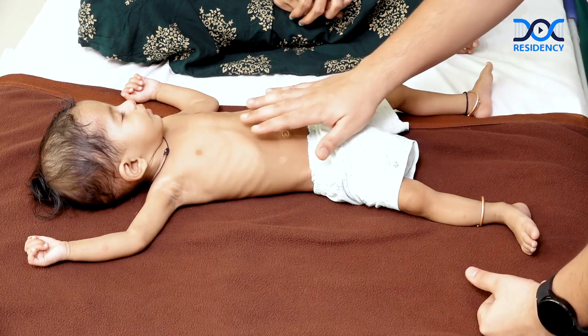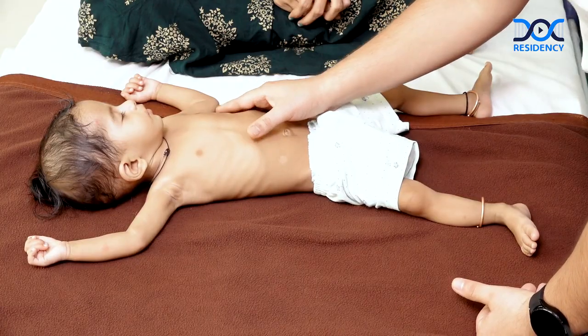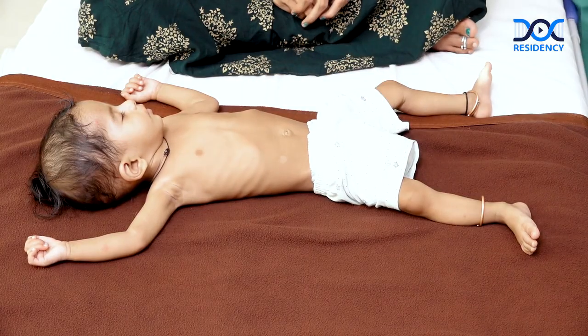Now, just see. Pulsations are prominent. What is the definition of apex beat? Where the most prominent pulsation is. Outermost and most prominent. No, it cannot be. You won't see that. You will see the parasternal more prominent. So the outermost and lowermost pulsation of the precordium is known as the apex beat.